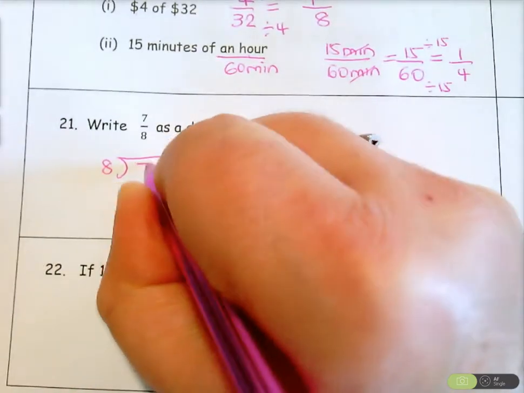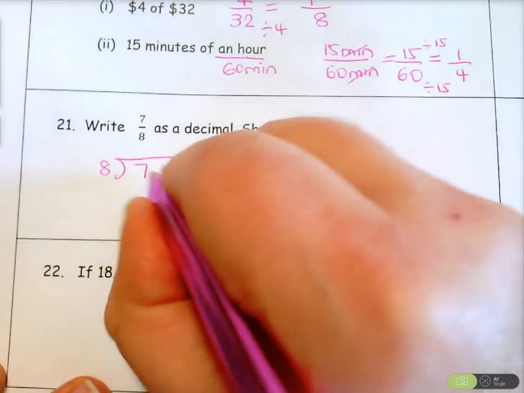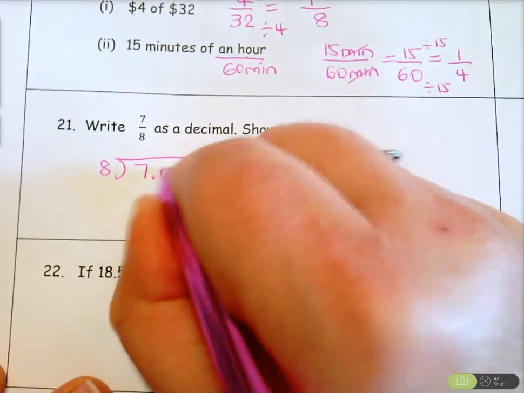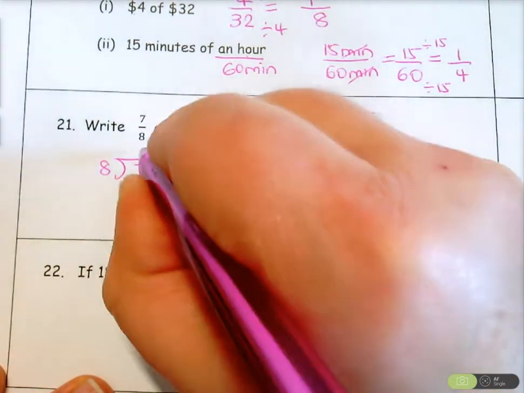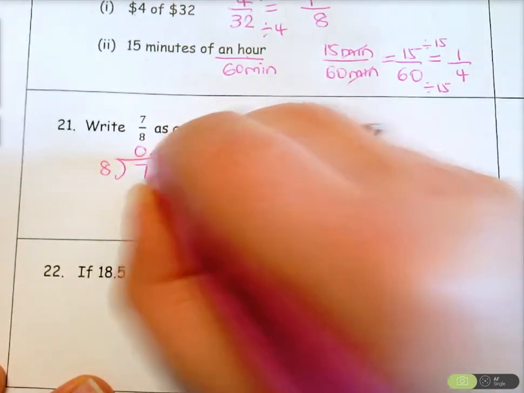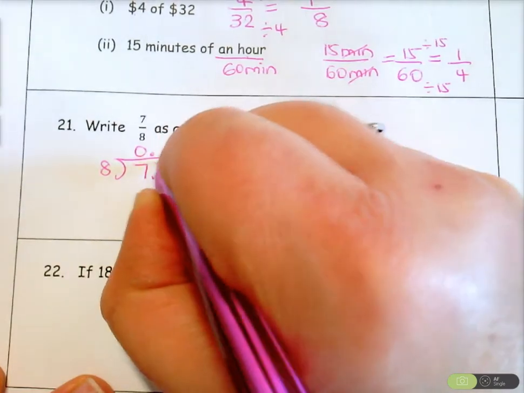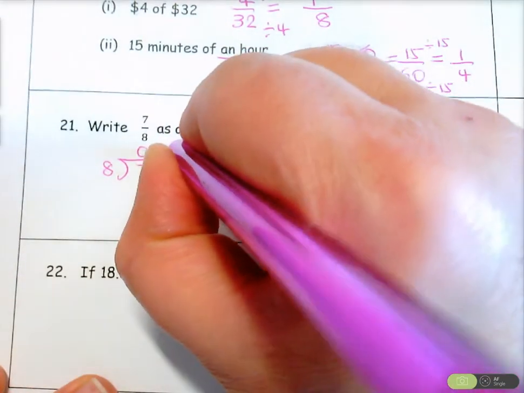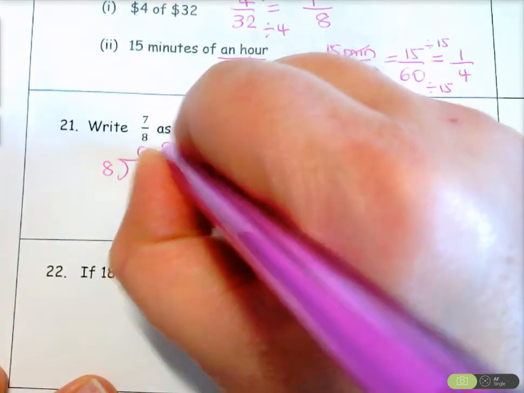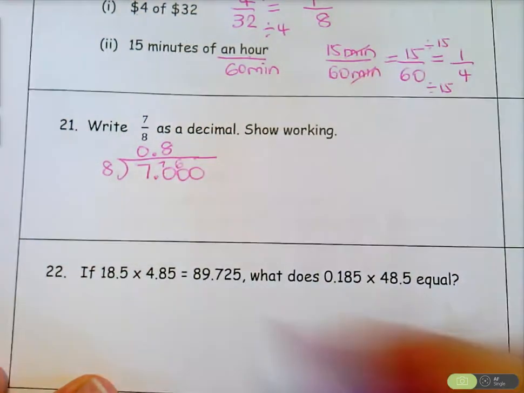So we go 8 into 7. Now, we need to put the 7 as 7.000, just a few zeros there. So does 8 go into 7? No. So put a 0, and there's your decimal point. Carry this 7 over here. Does 8 go into 70? Yes, it does. 8 8s are 64, so we've got 6 remainder.